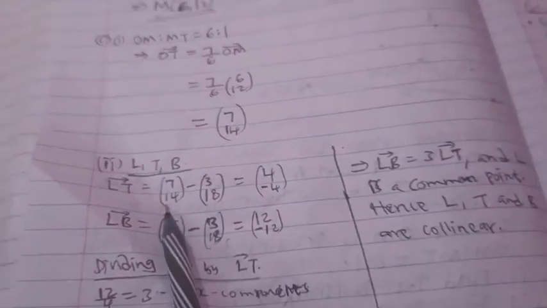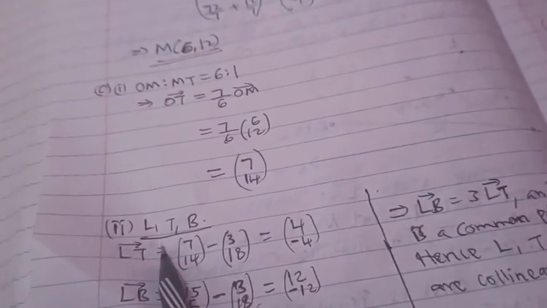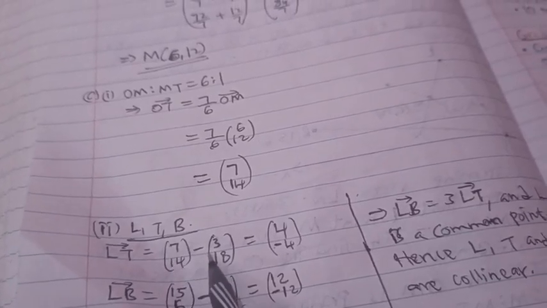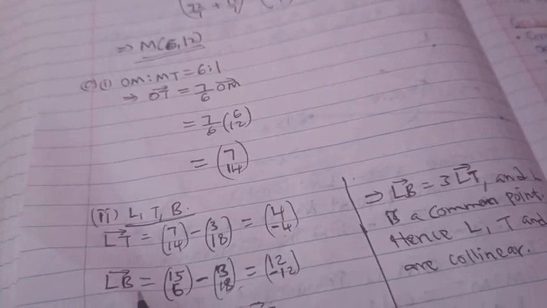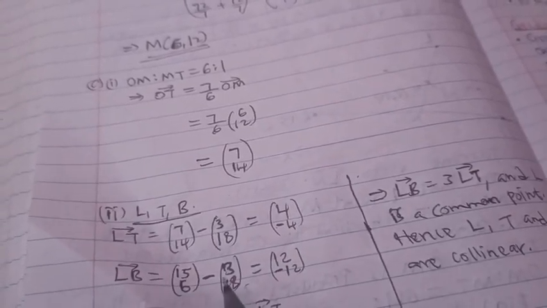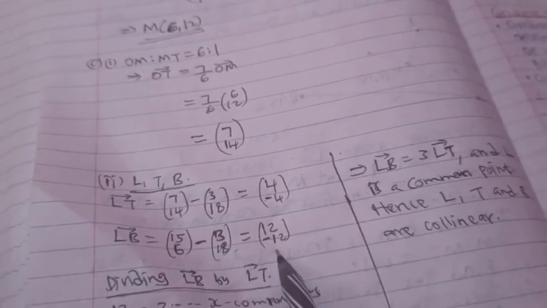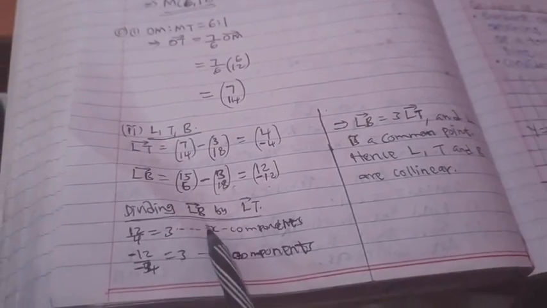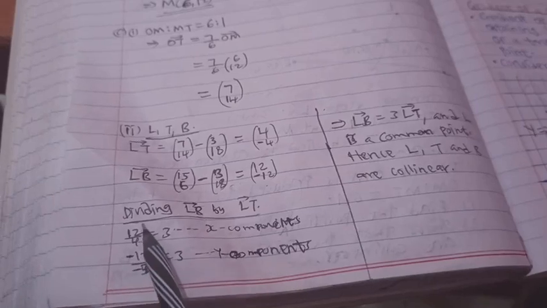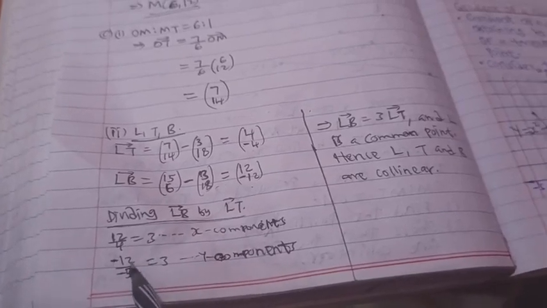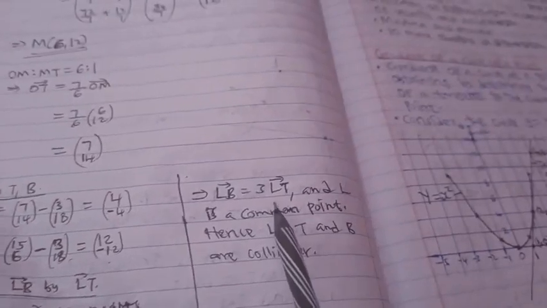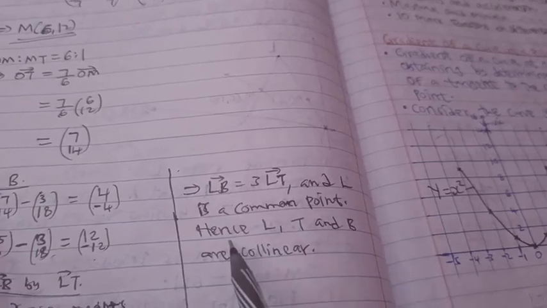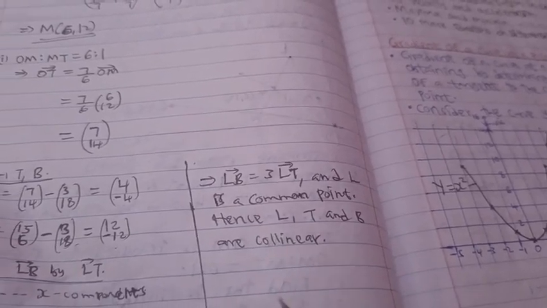Now, to show that they are collinear, we go for LT. Vector LT will be the coordinates of T minus coordinates of L, which is (4, -4). LB is this one minus this one, which is (12, -12). Now these are two vectors from this line. Dividing LB by LT, for the x coordinate we get 3, for the y coordinate we get 3. This means that LB is 3LT and L is a common point. Hence, we can say L, T and B are collinear.